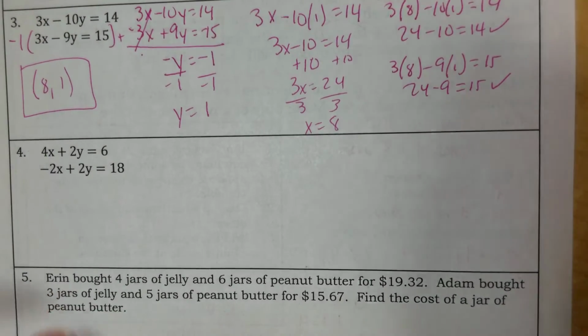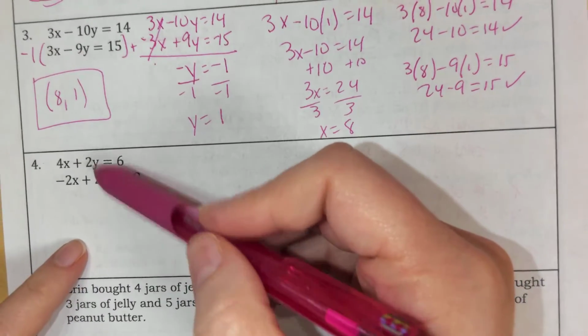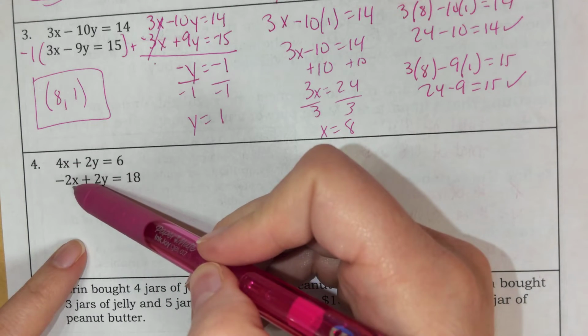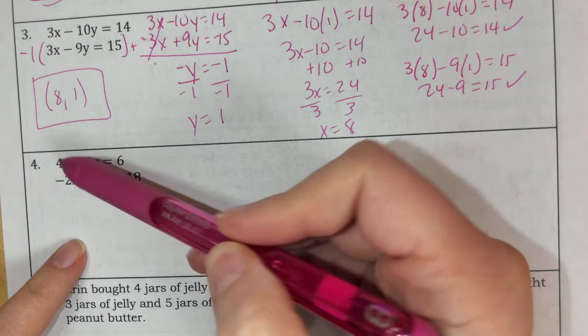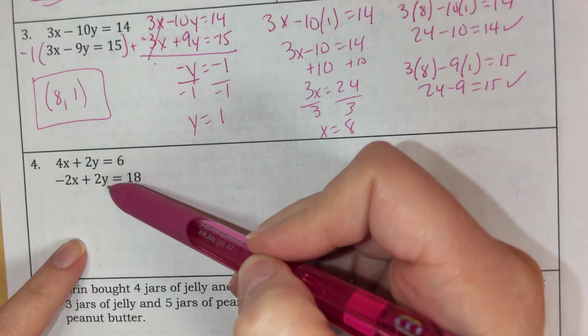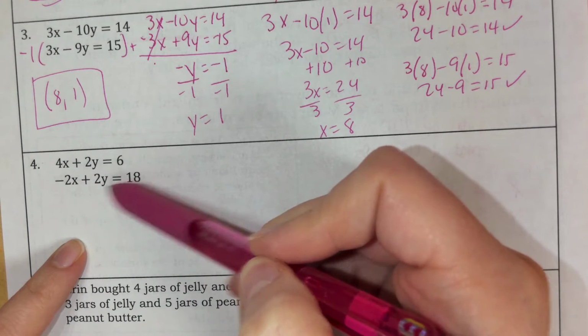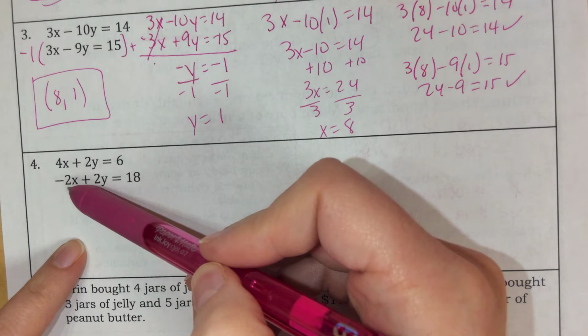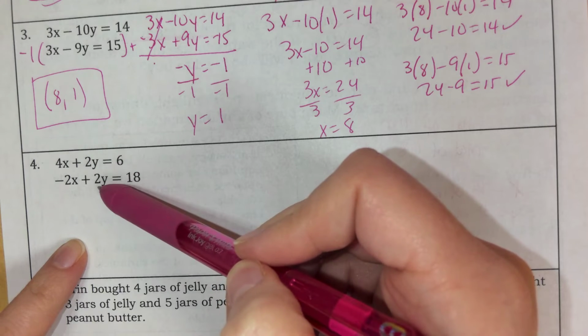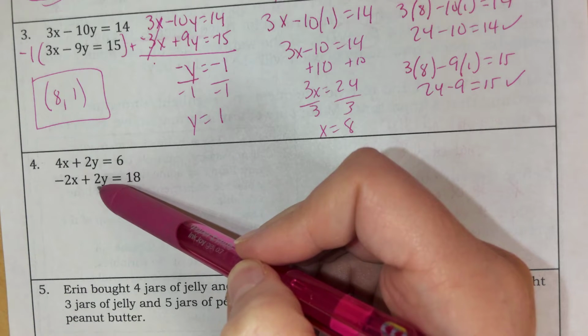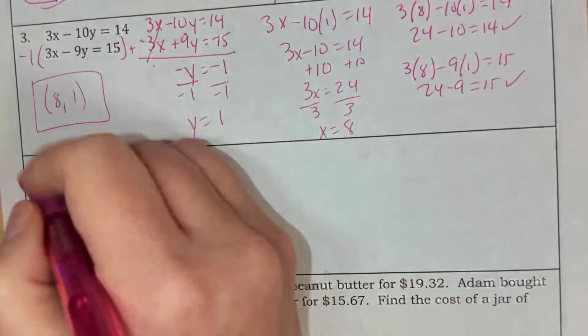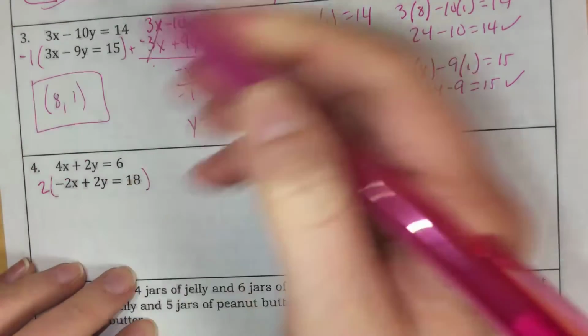Okay, one more example. Again, we need to get opposite coefficients here. So I have a 4 and a negative 2, and I have a 2 and a 2. I need a 4 and a negative 4, or a 2 and a negative 2. So I could multiply this bottom one by either a positive 2 to get these to cancel out, or a negative 1 to get these to cancel out. Either way, it doesn't really matter. We just need to pick a direction. So I'm going to multiply this by a positive 2.